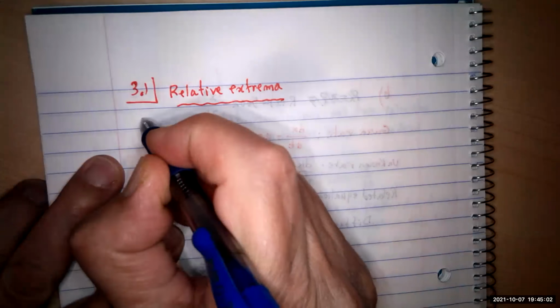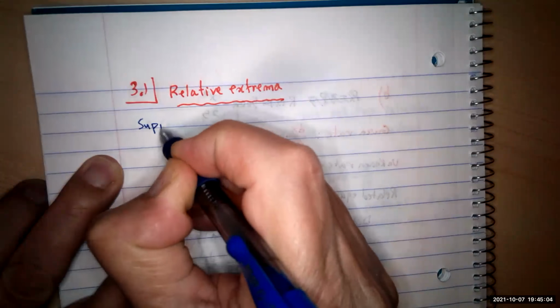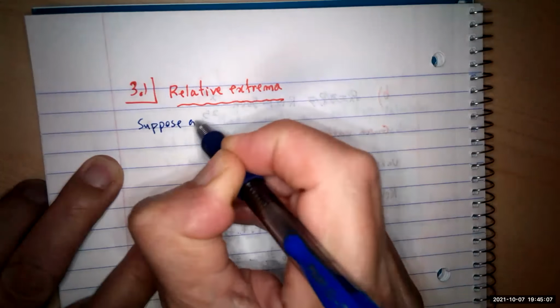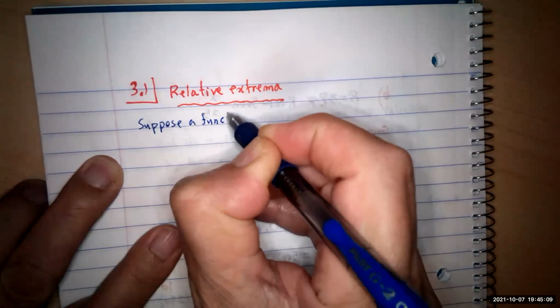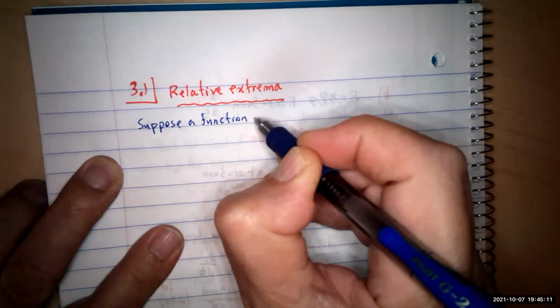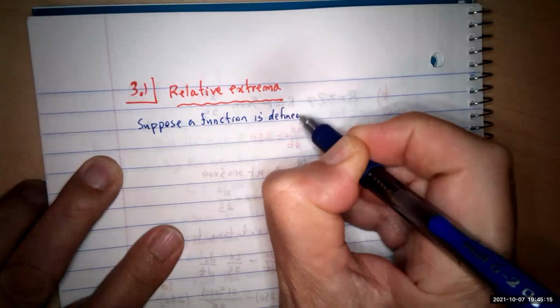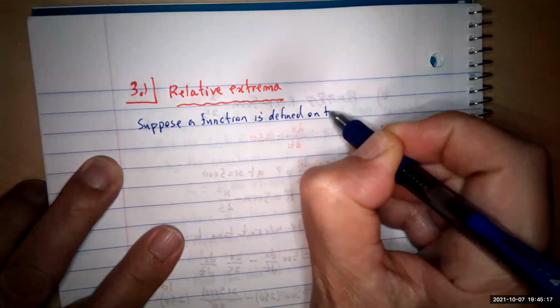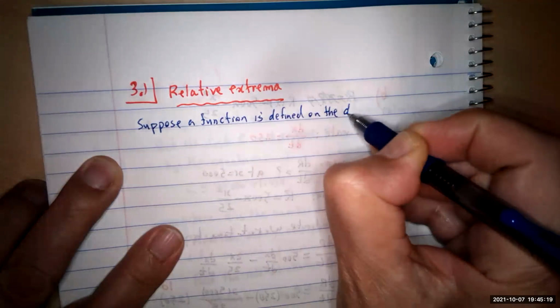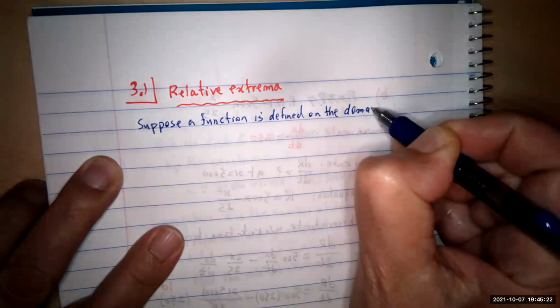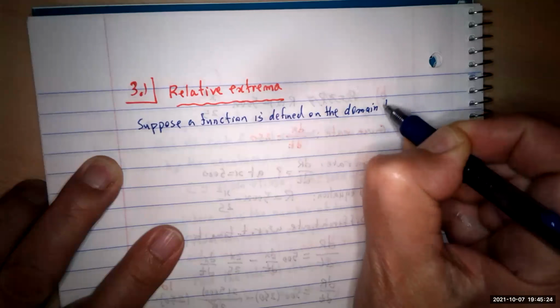Okay, suppose a function f is given to you, okay, is defined on its domain, whatever it is, domain D.